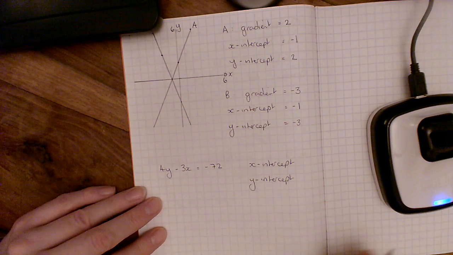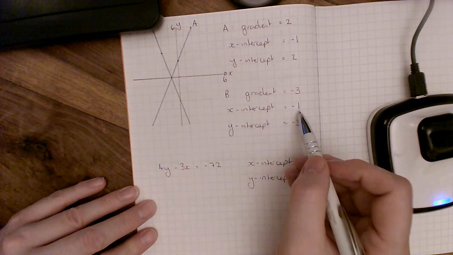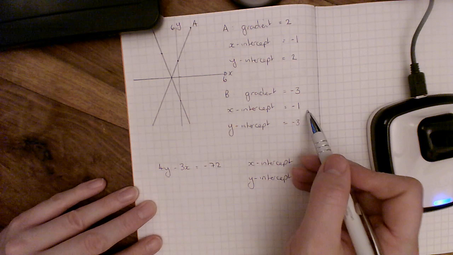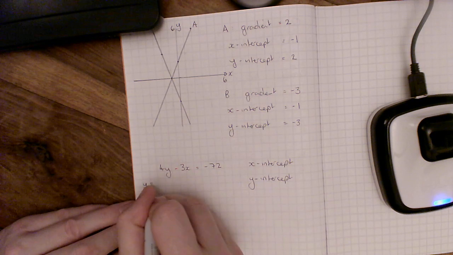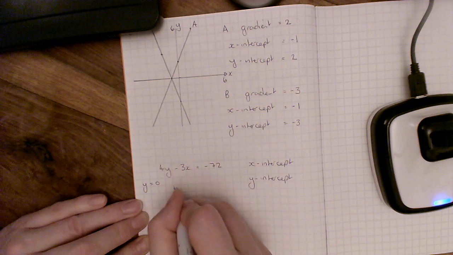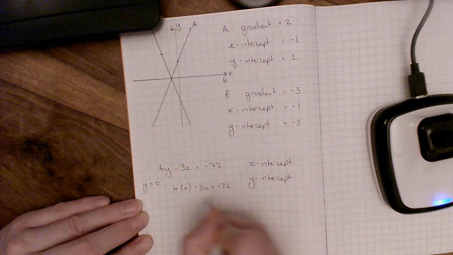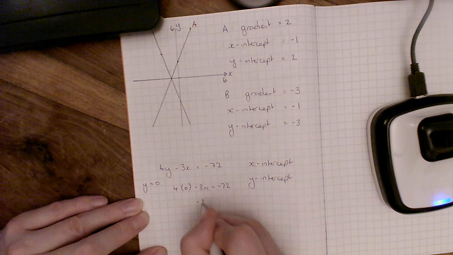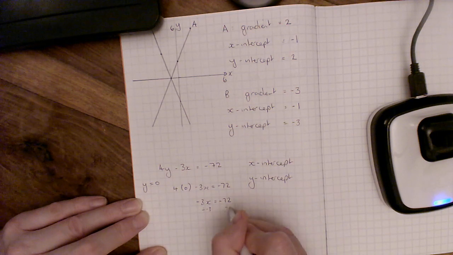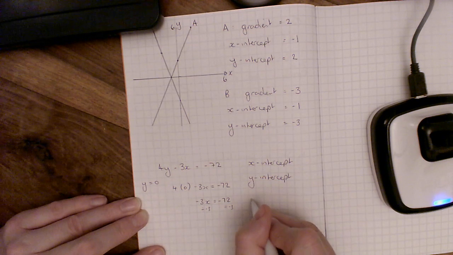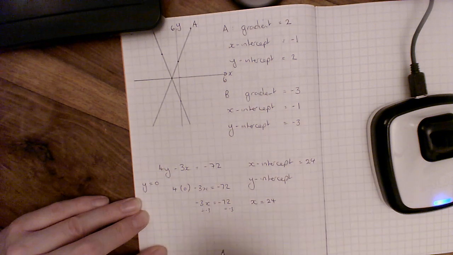The last question, x-intercept. Now you notice on the x-intercept, when I was saying the coordinates, for the x-intercept for this one, for example, it would be minus 1, 0. So at this point, y equals 0. So when y equals 0, if I put this in the equation, I've got 4 lots of 0 minus 3x equals minus 72. Well, 4 lots of 0 is 0, so I've really got minus 3x equals minus 72, and if I divide by minus 3 and divide this side by minus 3, then I think I'm going to end up with x equals 24. So it crosses over the axis at 24.